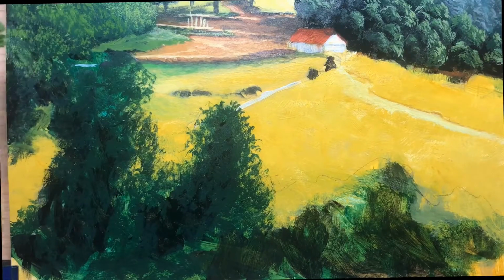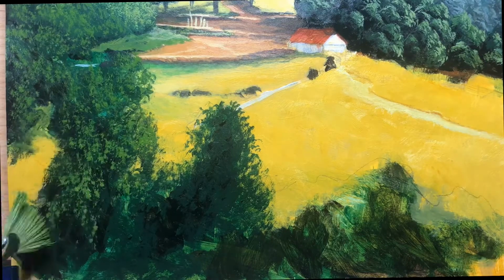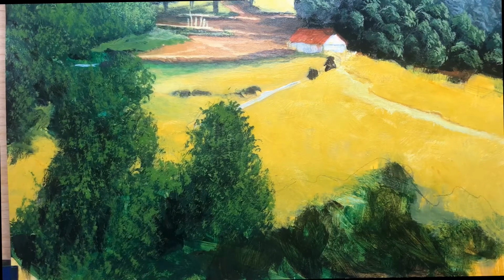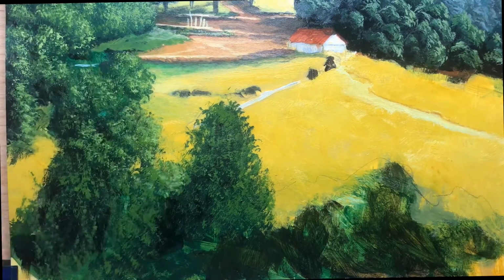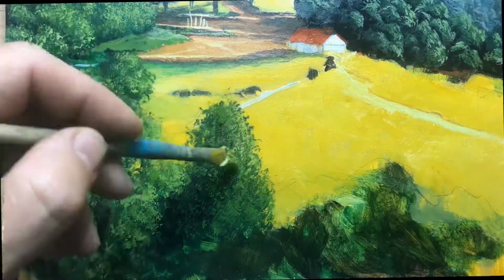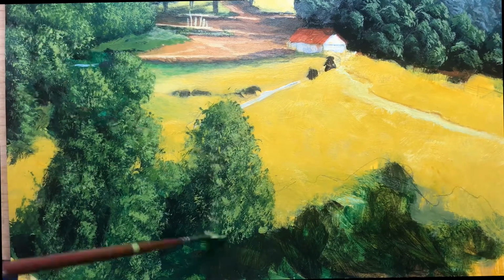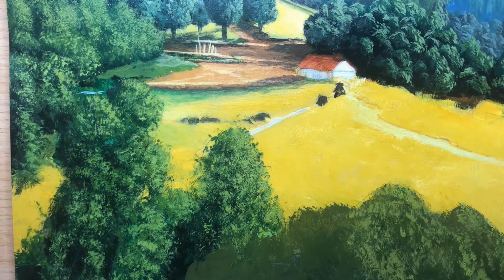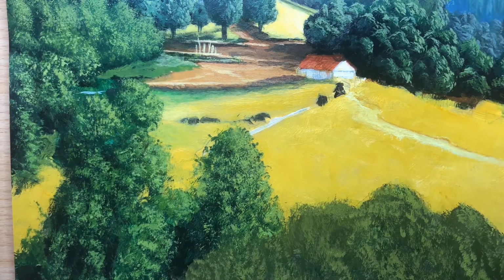Finally, for the foreground trees, I use a fan brush, which makes all these different leaf shapes, and again using the same three colors for the deepest shadow of the tree, the midtones, and the highlights. I'm keeping an eye on the direction of the light, which is coming from the right, and putting more highlights on the right and keeping the darker shadow on the left.